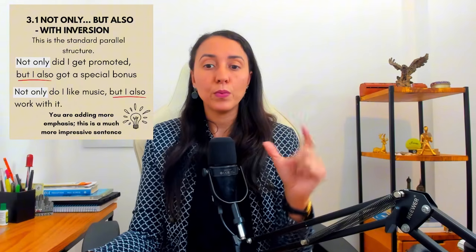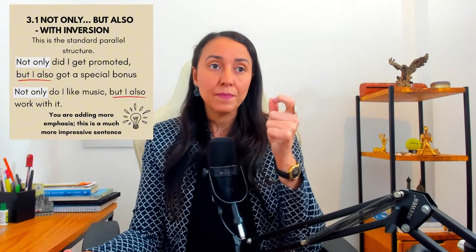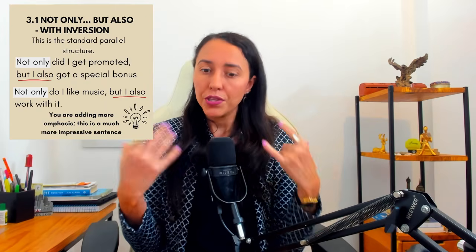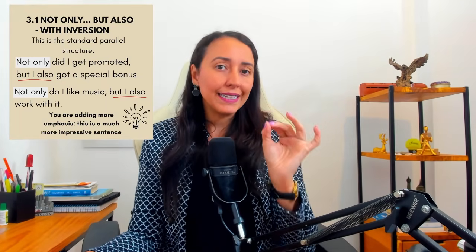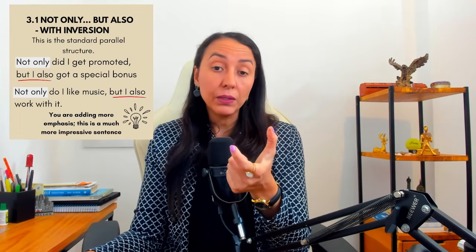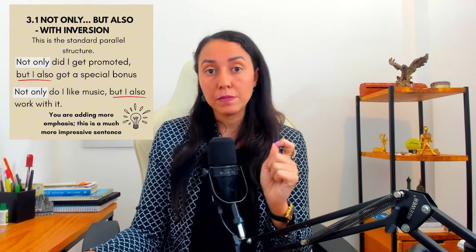I can also use not only, but also with inversion. This is more advanced, okay? And it's not always used. It is very popular, but the structure changes a little. You have more flexibility here. What is the standard? Not only did I get promoted, but I also got a special bonus.